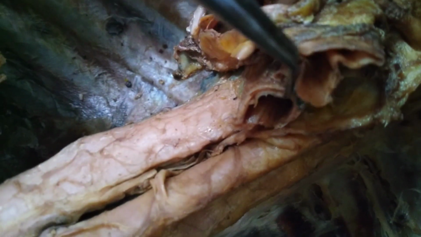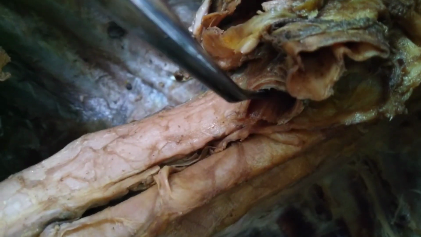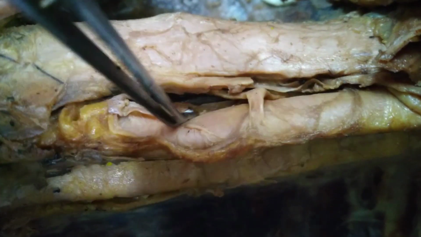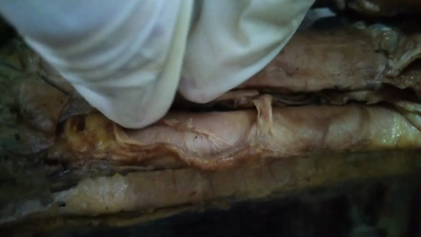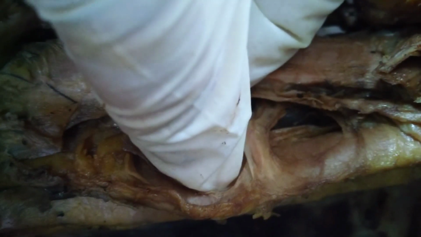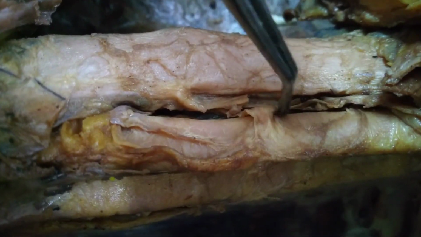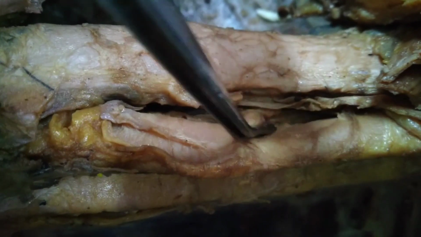So let us review other mediastinal structures. We have here the left mainstem bronchial tube, and then the left pulmonary artery. Okay, let me show you structures that are found right in between the aorta and the esophagus.